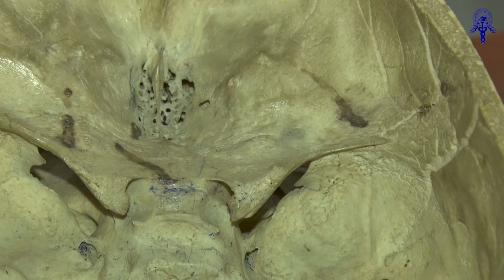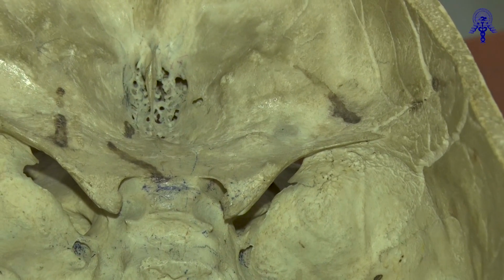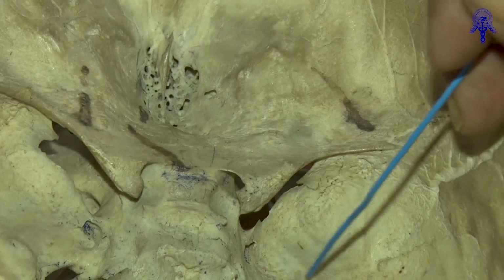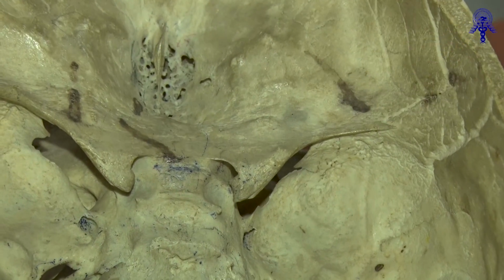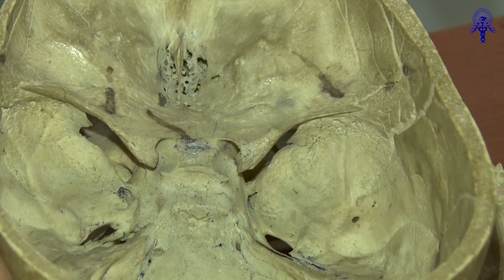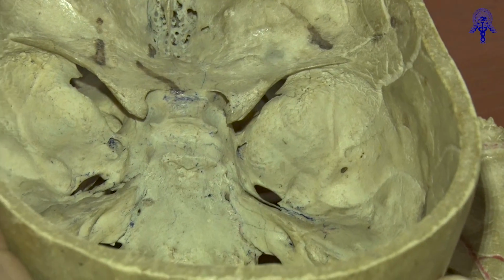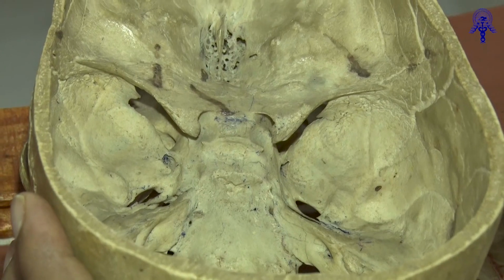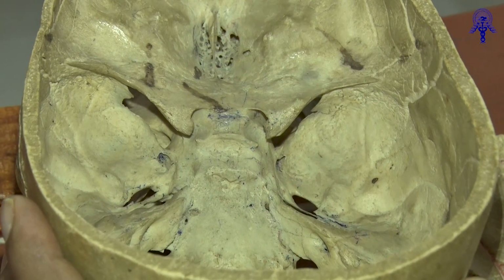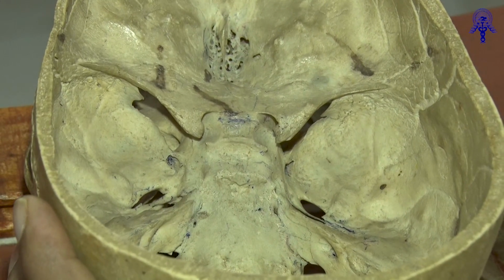And any other structures? Other structures means here lies the middle meningeal artery. Some orbital branch of the middle meningeal artery will go inside, and a recurrent meningeal branch from the lacrimal artery will go from the orbit to the middle cranial fossa. All are in the book, but there is no need to memorize and write everything, understood?